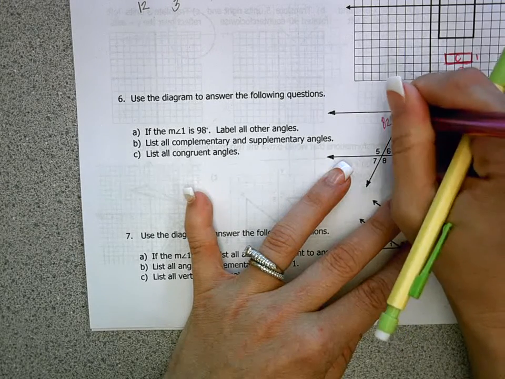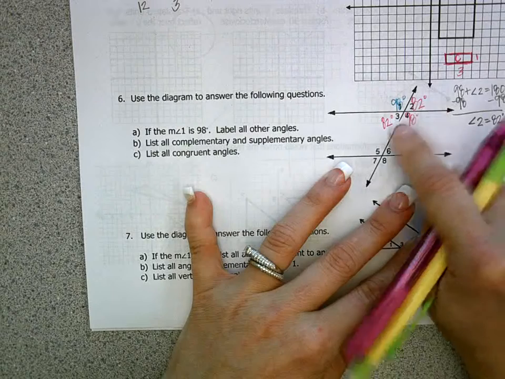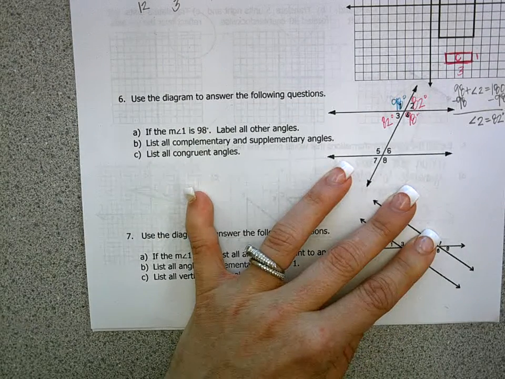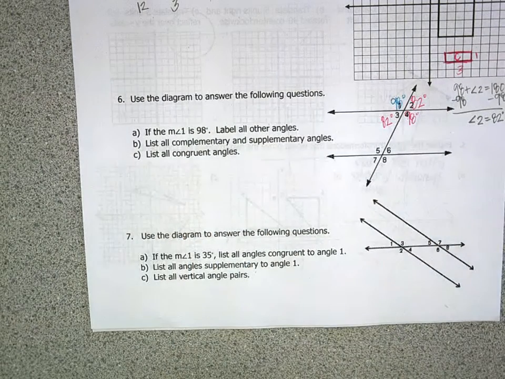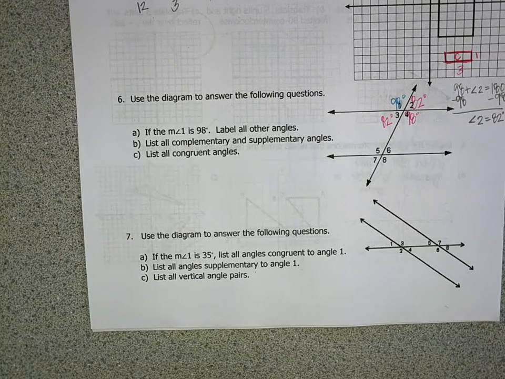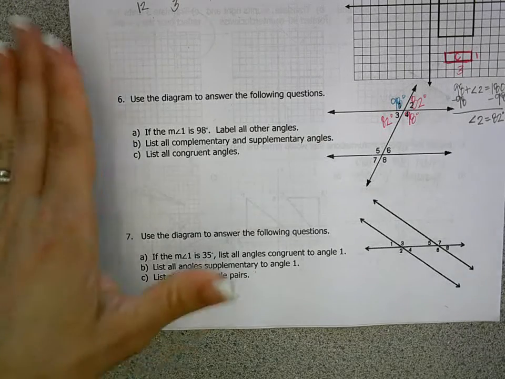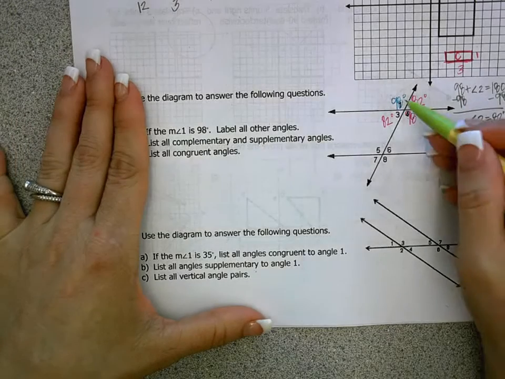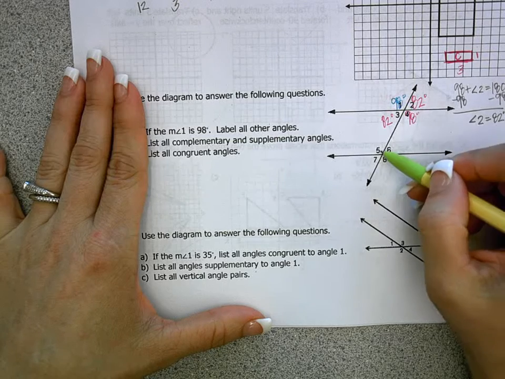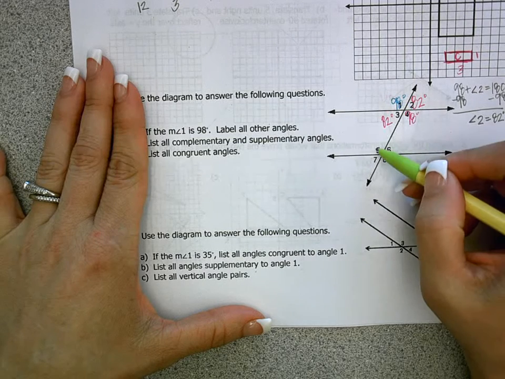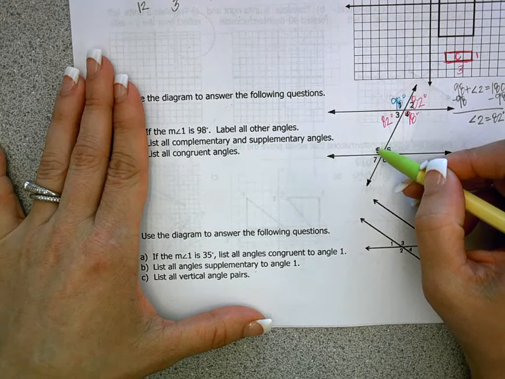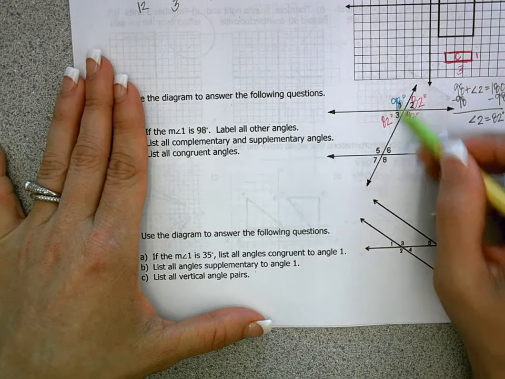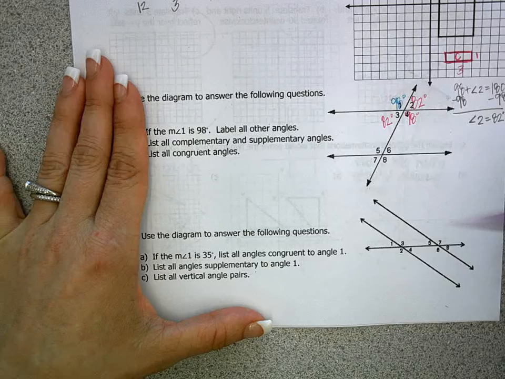You could also figure that out because these two together would be vertical angles. Then you can figure out the other angles by the angle relationships. So here, 1 and 5 are same side corresponding. These are corresponding angles. So number 5 would be 98 degrees.